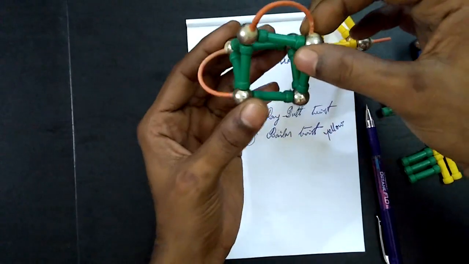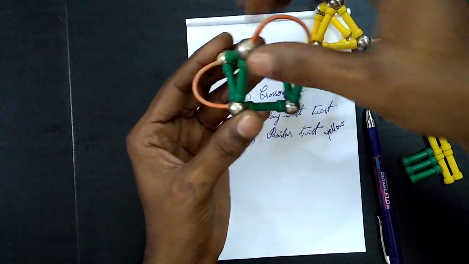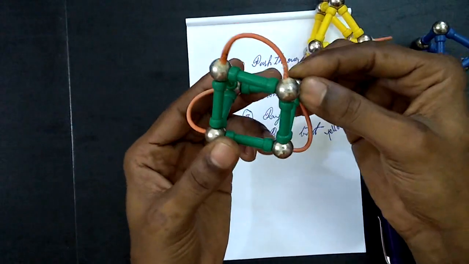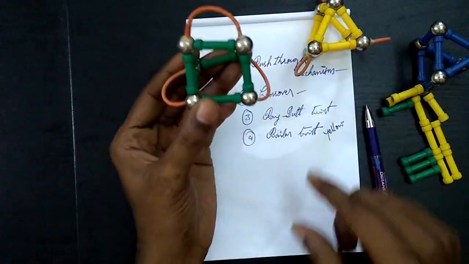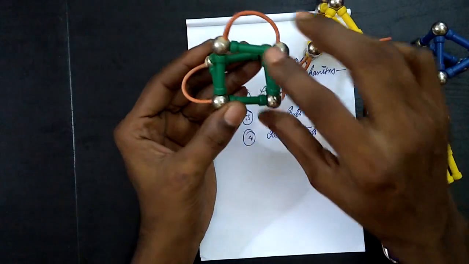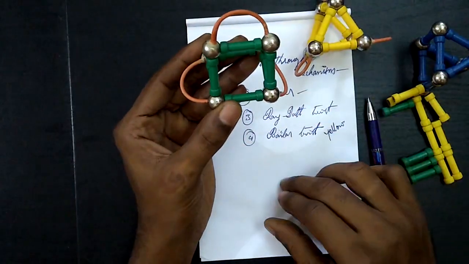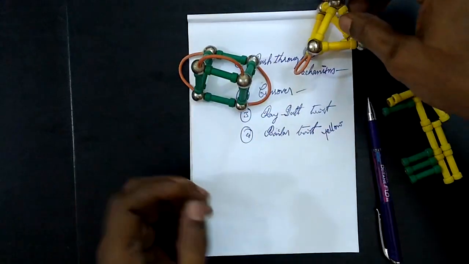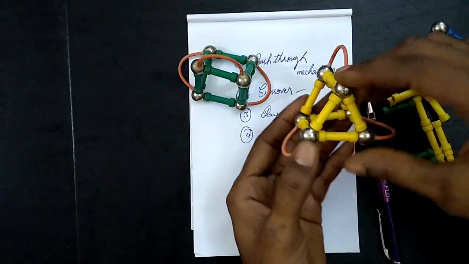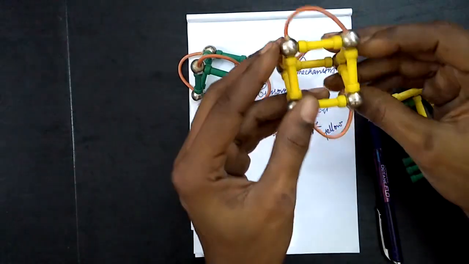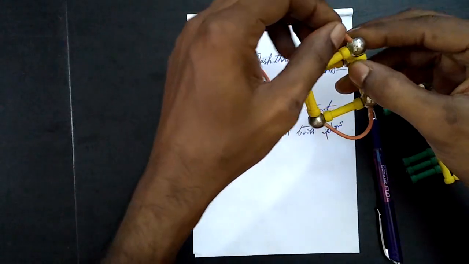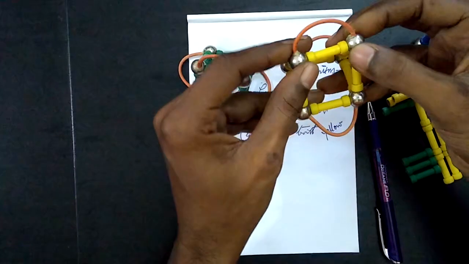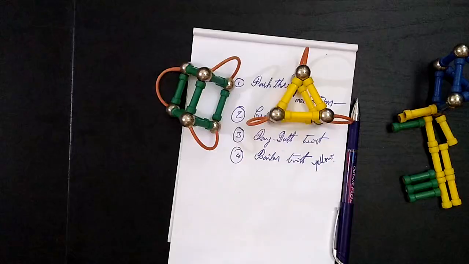So that is the major difference between the Ray-Dutt and Bailar twist. In the Ray-Dutt twist, the transition state has C2v symmetry, and in the Bailar twist, the transition state has the D3h symmetry. The question is, which one operates when?